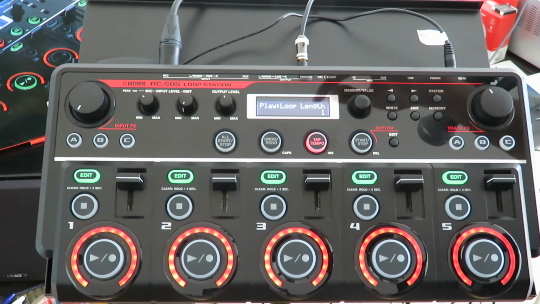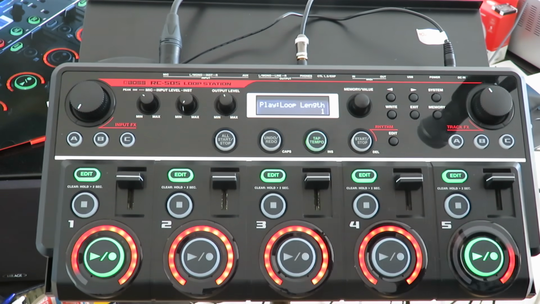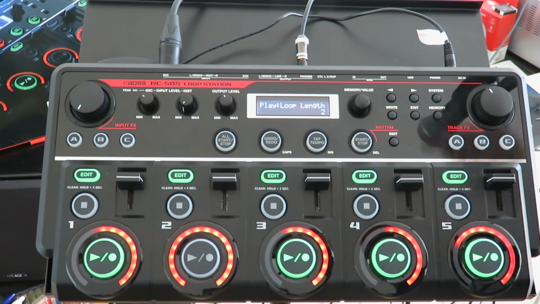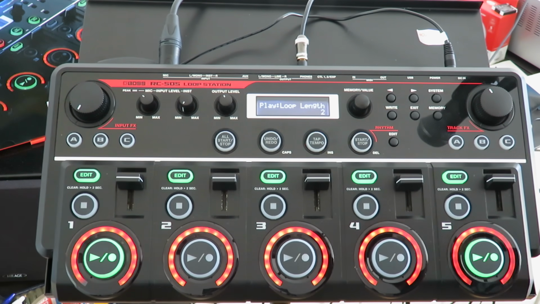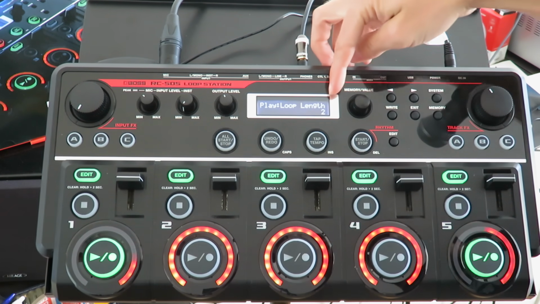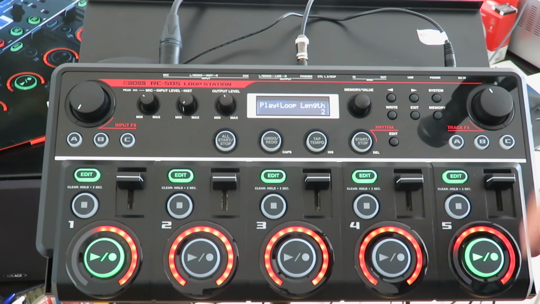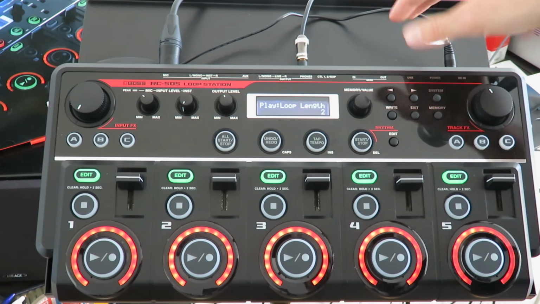Right, but if we have it at 1, then all of them can just play continuously. The multiple of 2 is 4, so after 4 it will restart. Okay, I hope that made sense.